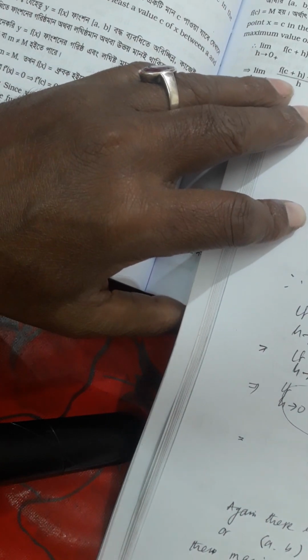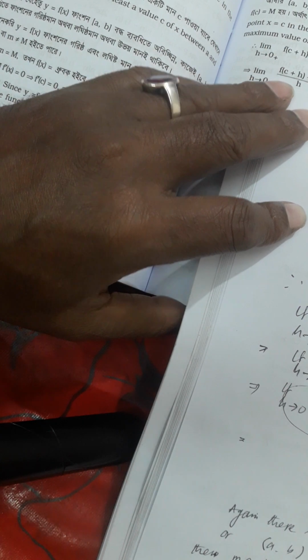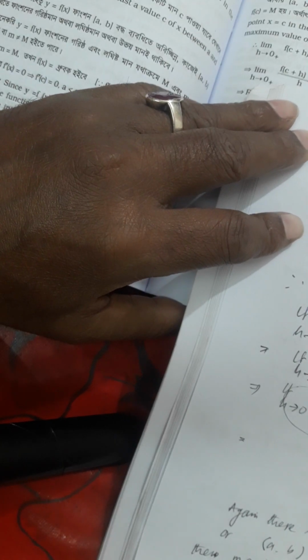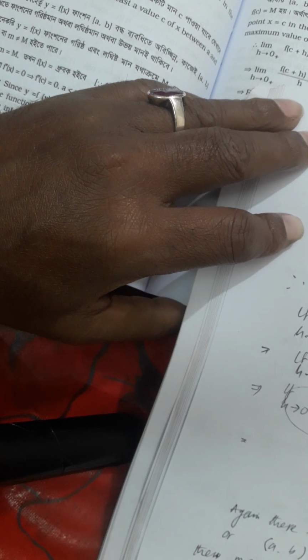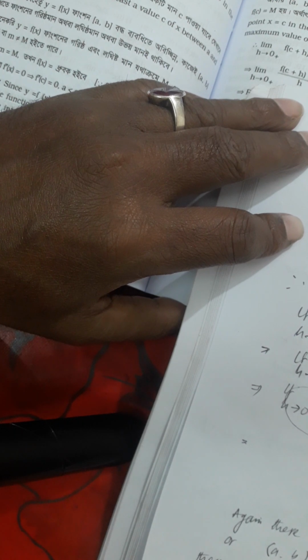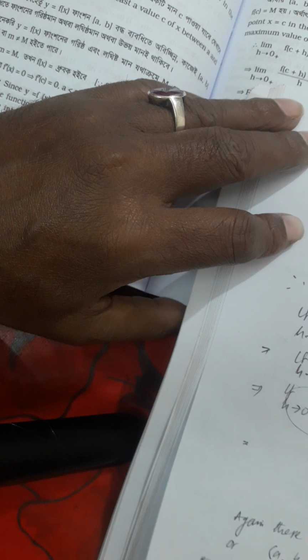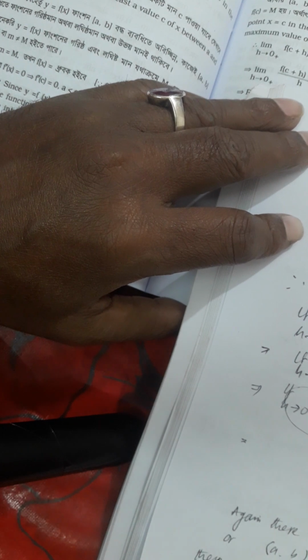So the limit as h goes to 0 plus of f of c plus h minus f of c divided by h is less than or equal to 0, because you have no sign change, and the limit as h tends to 0 negative of f of c plus h minus f of c divided by h is automatically greater than or equal to 0.